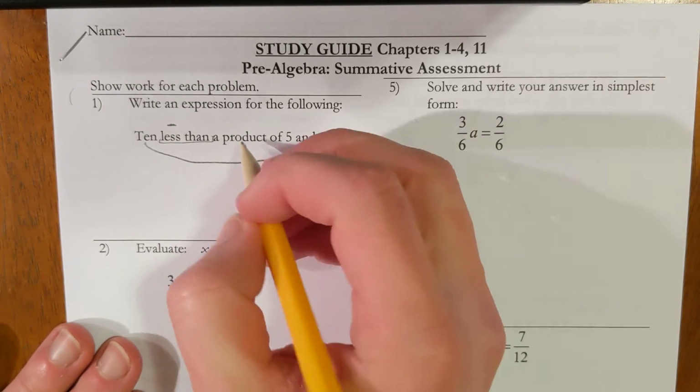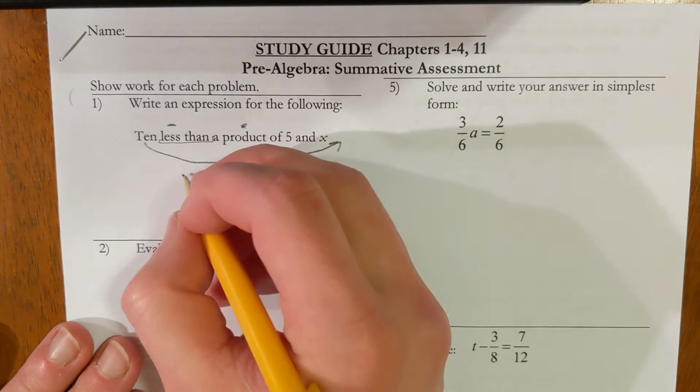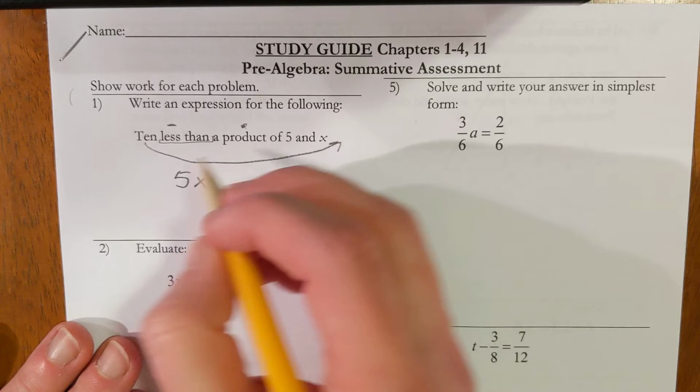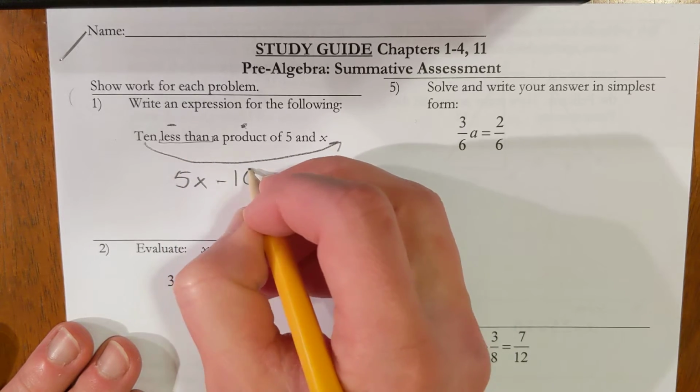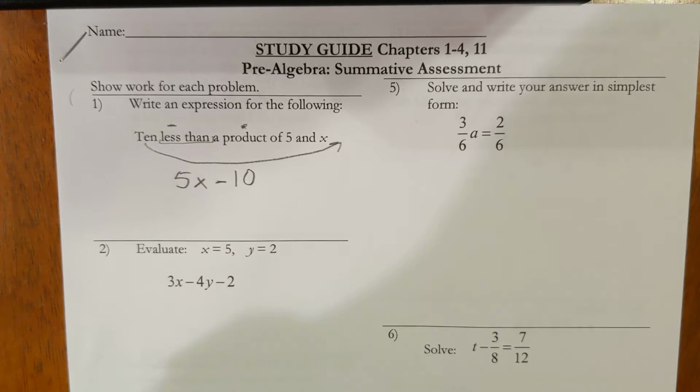So the product means multiplication, okay? So we're going to be doing the product of 5 and x, which we can just put as 5x. And then we're going to do 10 less than that, okay? So with 10 less than, think about if you said that your age is 10 less than mine, you're going to do my age, and you're going to just subtract 10 from that. So 10 less than comes to the end. All right, so that's number 1.